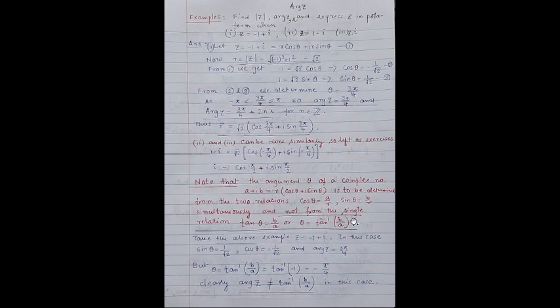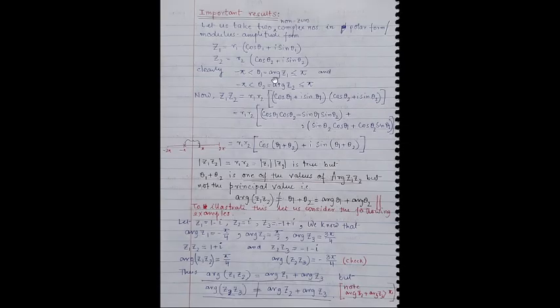Okay, now let us look at certain important results regarding polar representation. Suppose we have two non-zero complex numbers z1 and z2, and they are represented in polar form, or modulus amplitude form, in the given format.